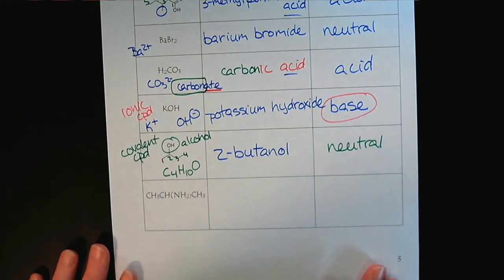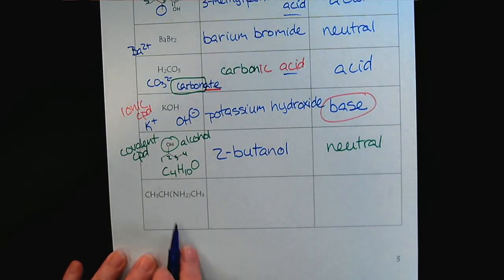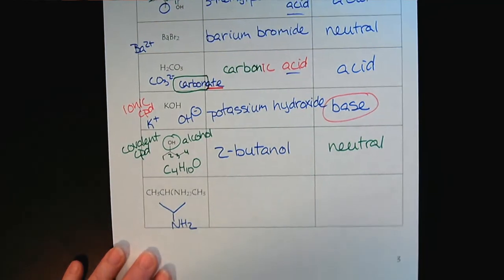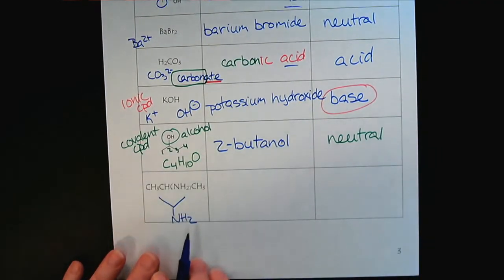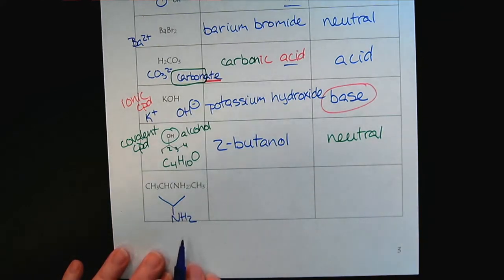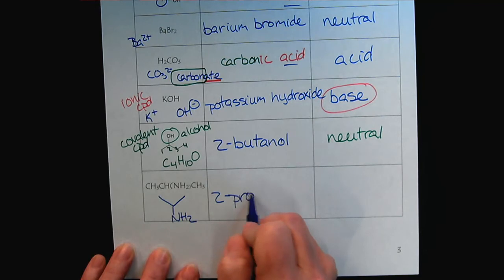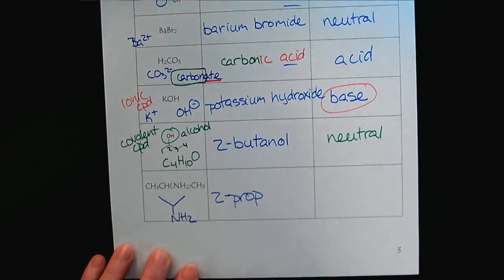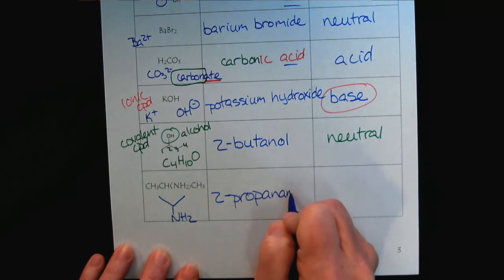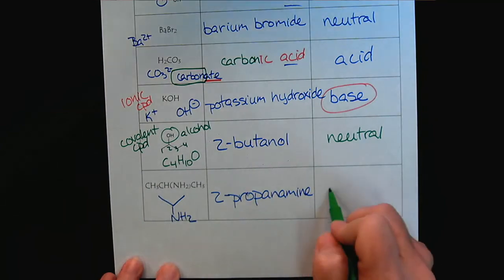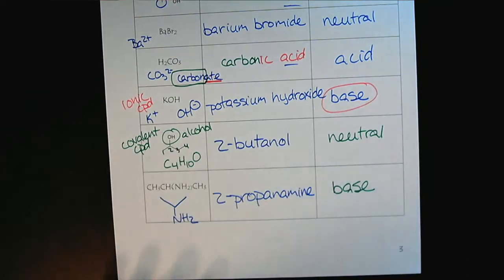And last but not least, here's a condensed formula. We see we have a 3-carbon chain with an amine group coming off of the 2nd carbon. Now here, the amine is the only functional group present, so it gets to have the suffix position. So we let everybody know where the amine is, and then we give our homologous series prop, a 3-carbon chain, and then amine, there's our suffix. And we remember that amines are bases. They're weak bases, but they're still bases.